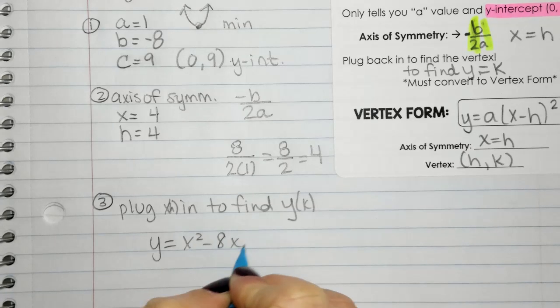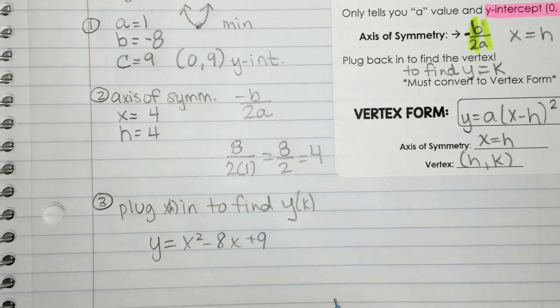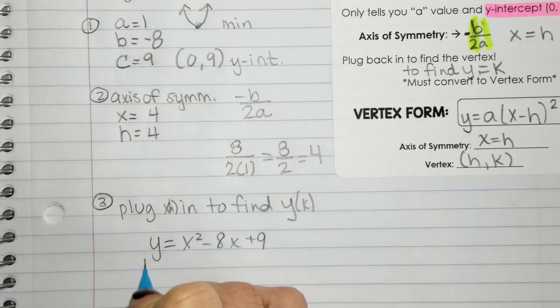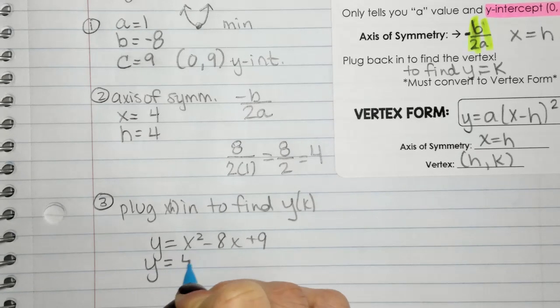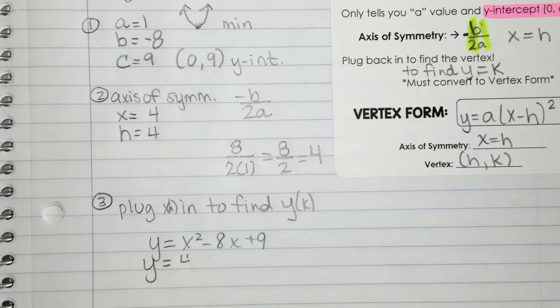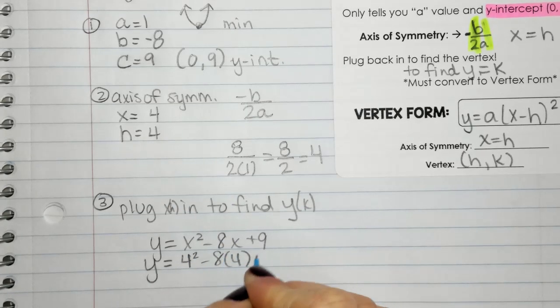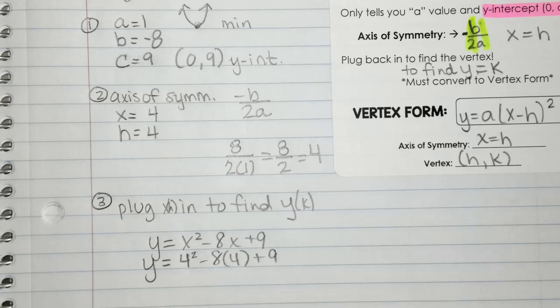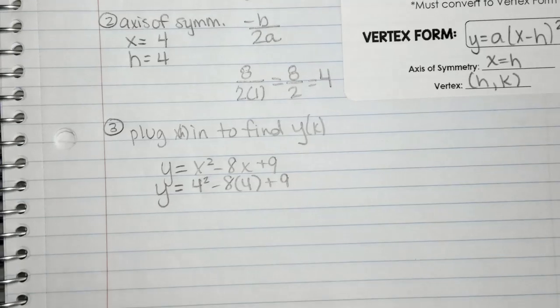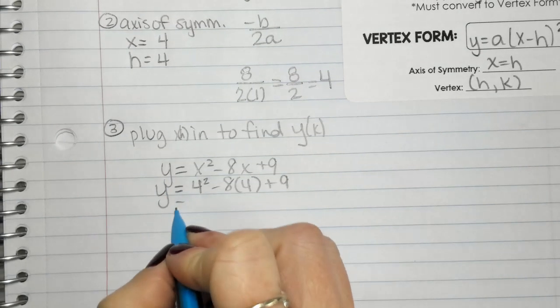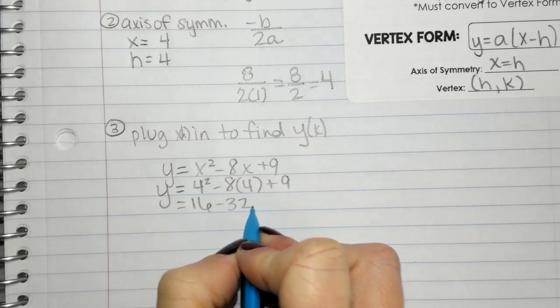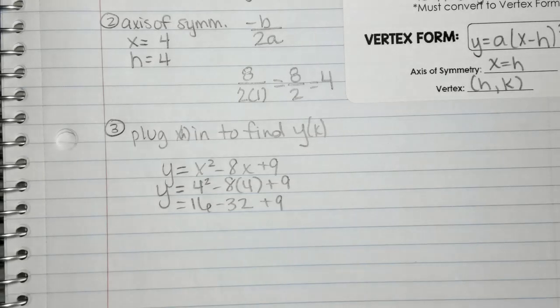y equals x squared minus 8x plus 9. I know somewhere on this parabola x equals 4. So what does y equal when x is 4? Let's plug it in and find out. 4 squared minus 8 times 4 plus 9. 16 minus 32 plus 9.